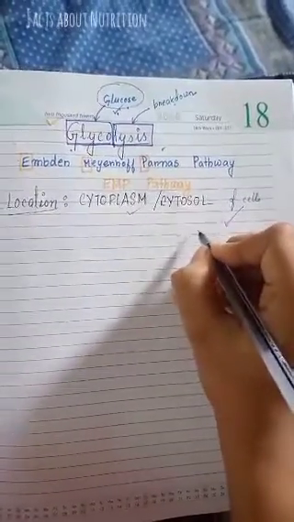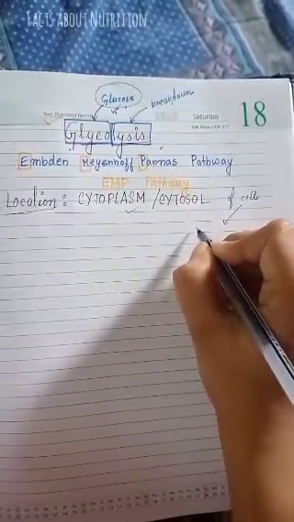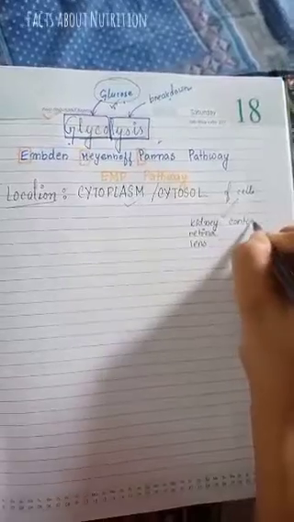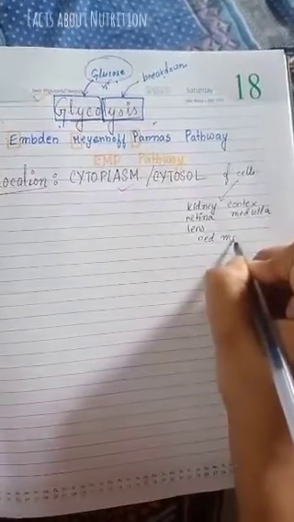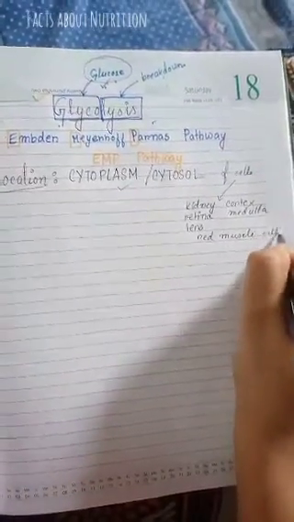It can be anything, that is your kidney, your retina, lens, kidney cortex, medulla, red muscle mass, etc. So it occurs in the cytoplasm or cytosol of these organs.